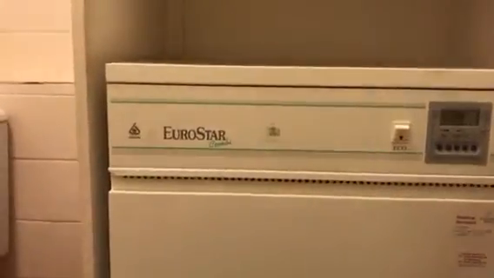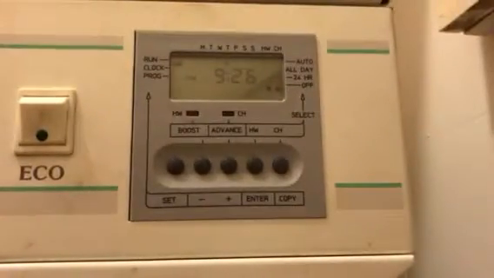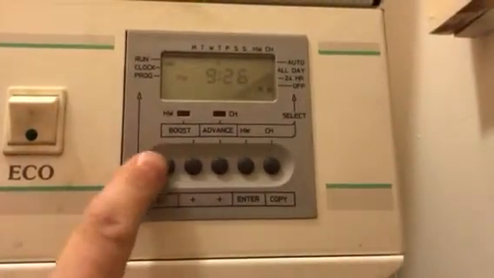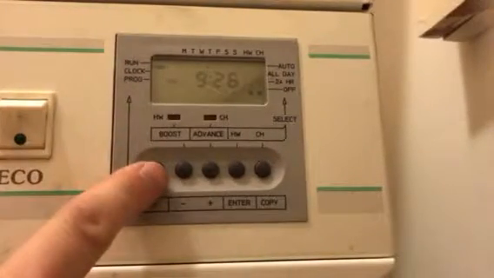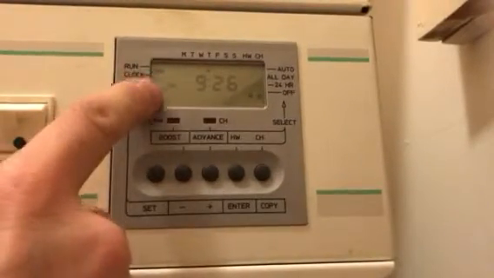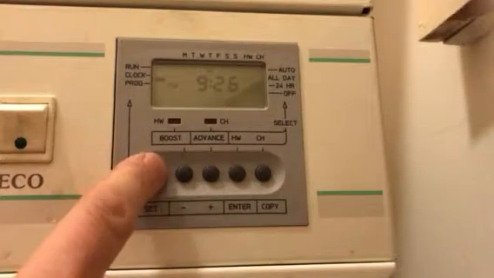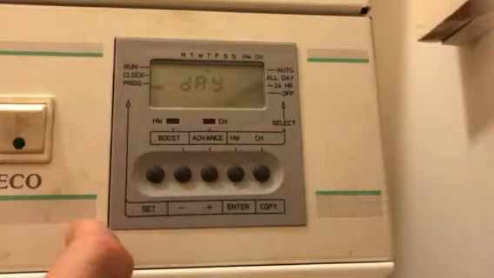I'm going to demonstrate setting the times on this Trianco combi boiler. Okay, in the top left this is in run mode, but I'm going to move it to prog mode by pressing this. Look at the little square on the LCD screen. That's in clock setting mode.